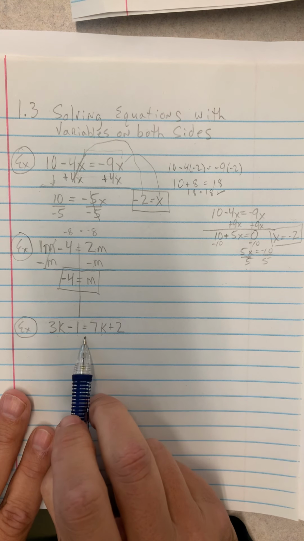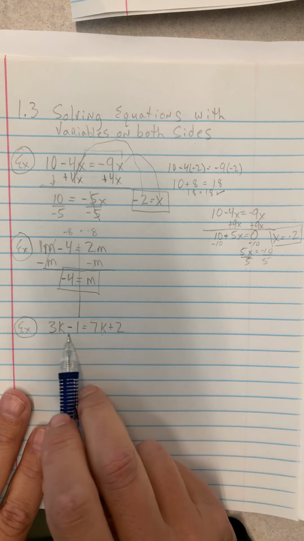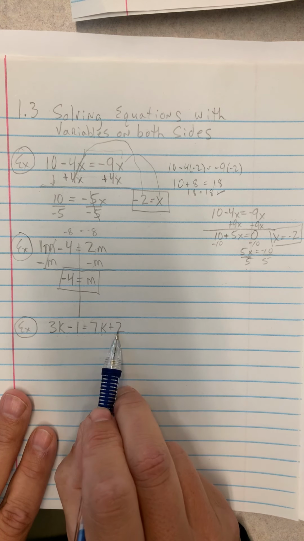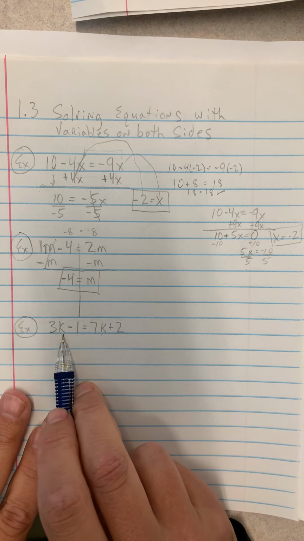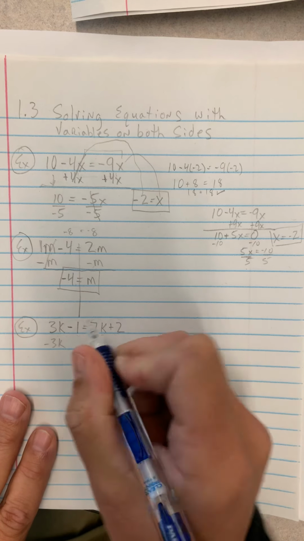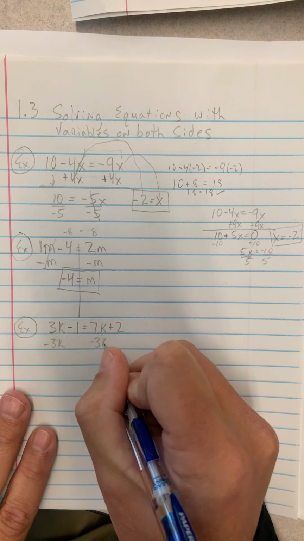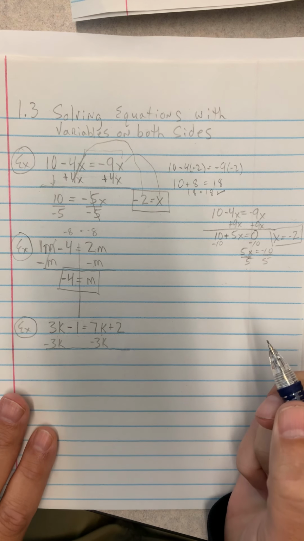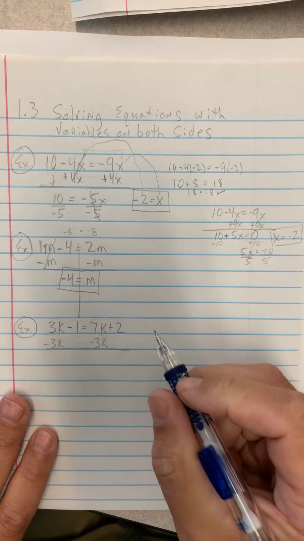I'm left with this decision here. I know I'm going to have to move the 7k or the 3k, and I know I'm going to have to move the negative 1 or the 2. What I want us to think about is the order that we're going to do this in. In this situation, I like subtracting 3k first. You will always see me work with my variables first, and I like subtracting 3k first. Why do I like that?